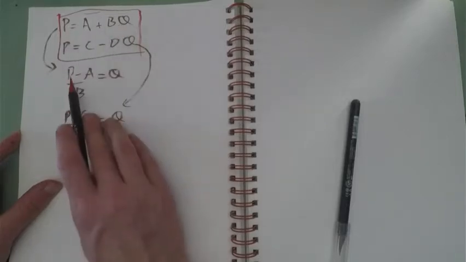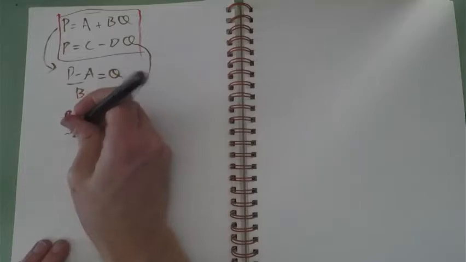All right, so if P equals A plus BQ, well then P minus A, we bring that over, divided by B leaves Q over here. All right, and over here, P minus C, we bring that C over, divided by minus D gives us positive Q. So let's start with the Q equals Q.